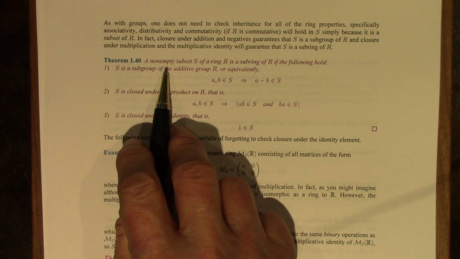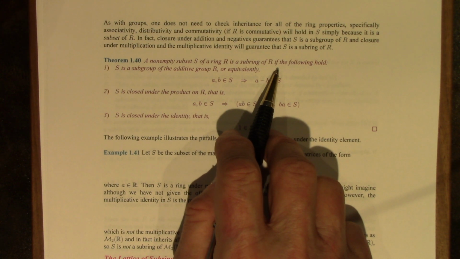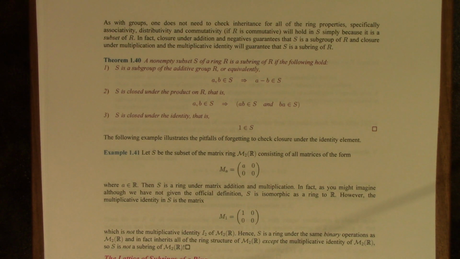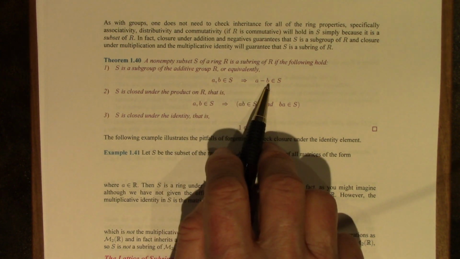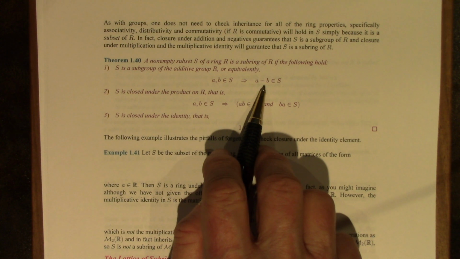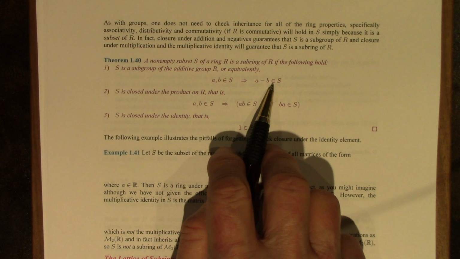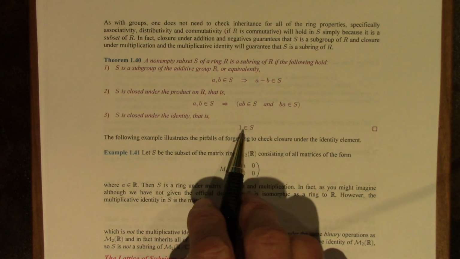So here's the theorem. A non-empty subset S of a ring R is a subring of R if the following hold. Now, this is not the definition. This is a characterization, a practical characterization. This is how you would go about showing that a subset was a subring. It would have to be a subgroup of the additive group of R, so it would have to be closed under addition and additive inverses. So another way to say that is closure under subtraction. 0 will be in S. It will follow from this. S has to be closed under the product and under the identity, meaning that the identity is in S.